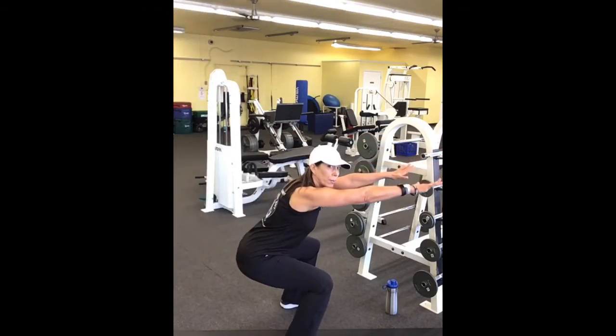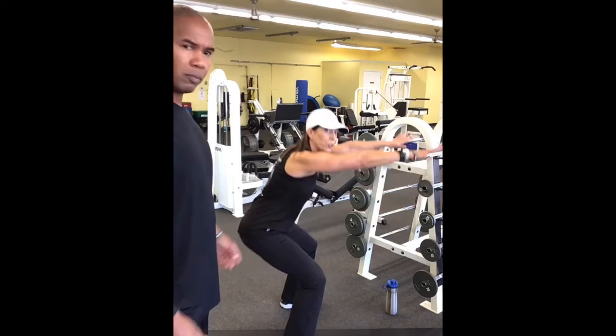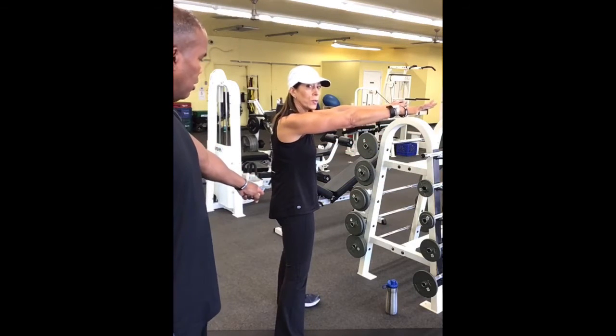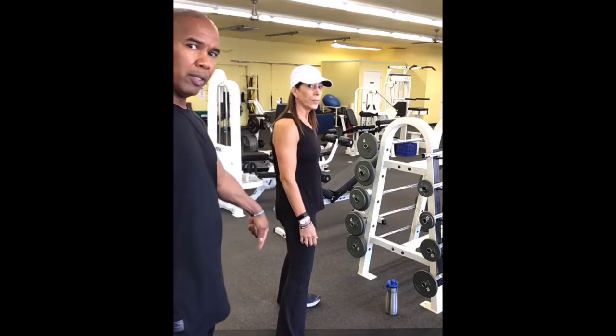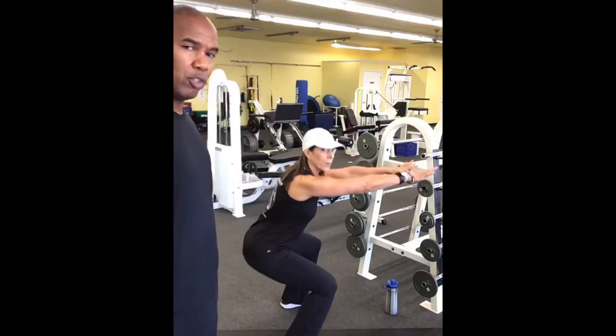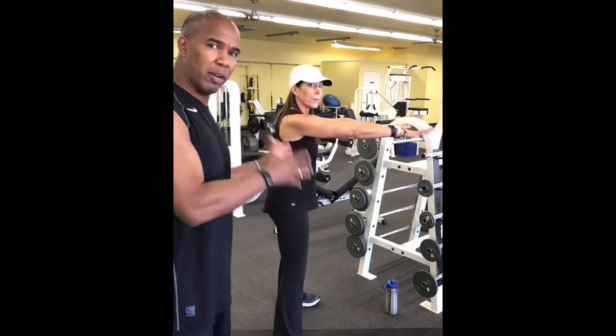So again, at the top, when you come up, push through the heels, squeeze the glutes. Feet are flat, pressing through the heel. Remember to turn the head up toward the ceiling. Inhale down as you lower your body. Exhale up. Gives you a lot to think about, but it's very, very good information.